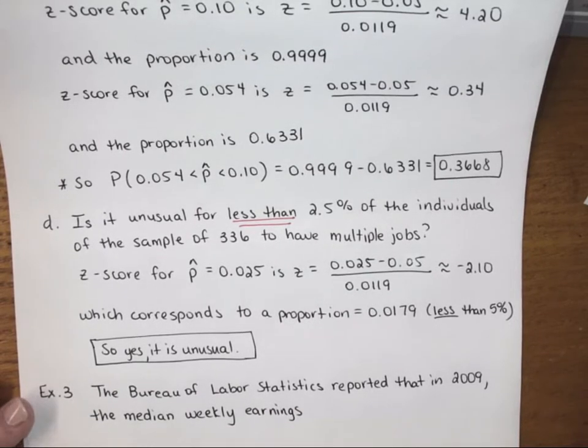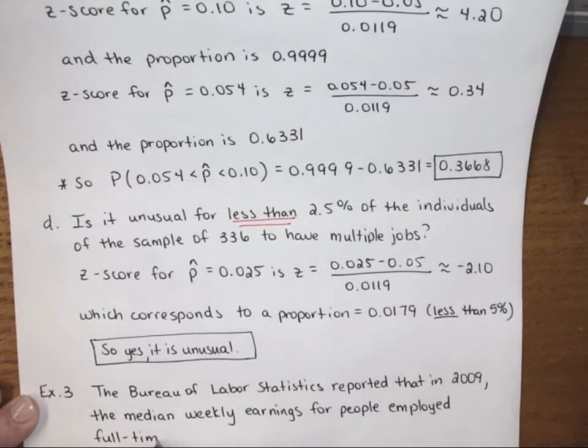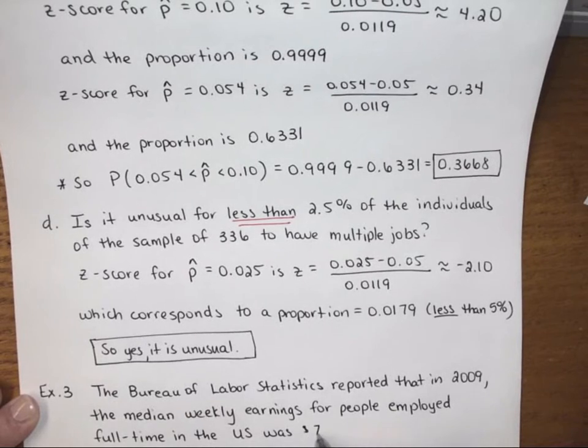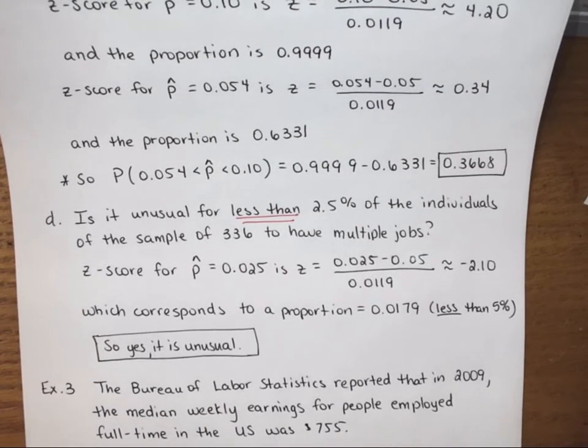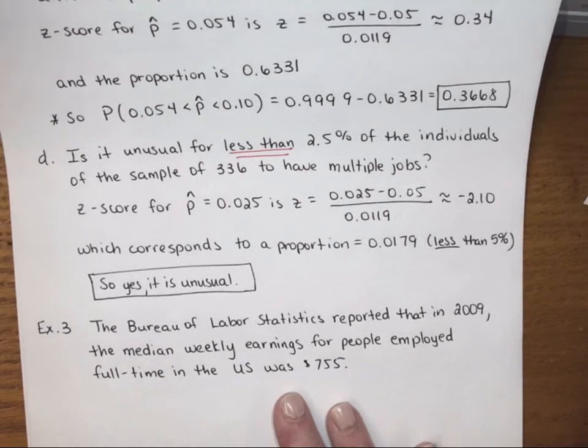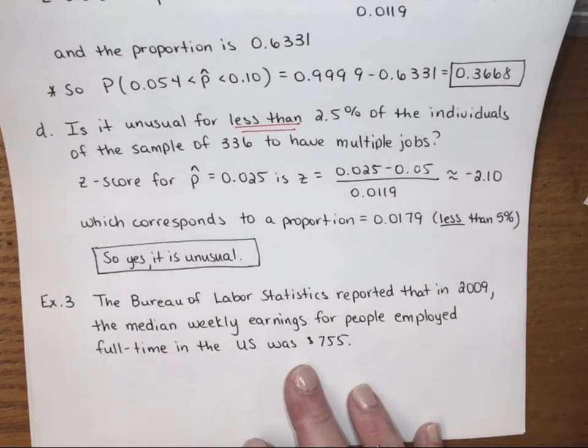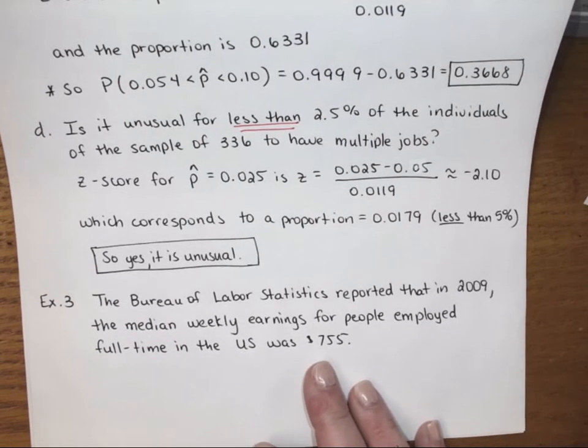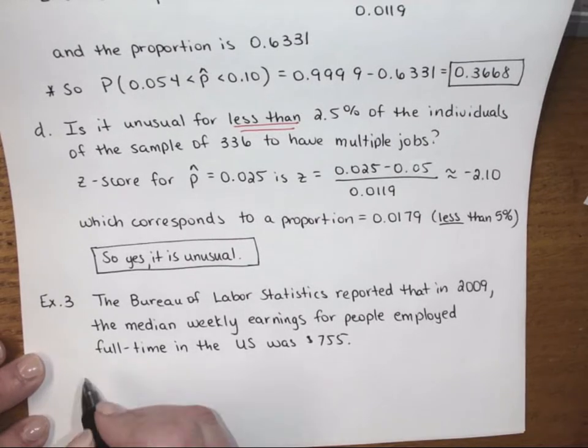So let's look at the median weekly earnings for people employed full-time. Now remember, median is the middle, right? And so a lot of times, remember, we will look at the median, not the average, because outliers can really throw off the mean, whereas they don't really throw off the median. So let's say the middle of the road salary for 2009 for all full-time employees was $755, which means some people made more than that, some people made less than that.